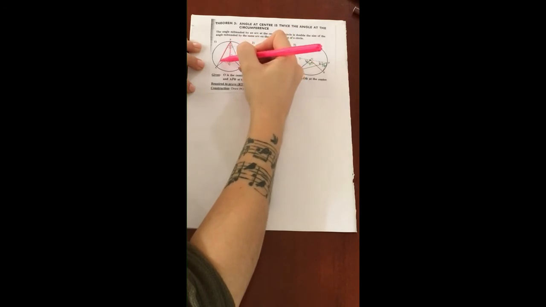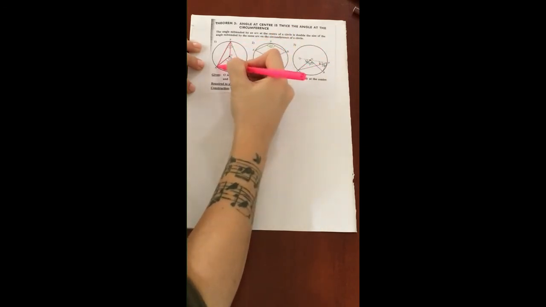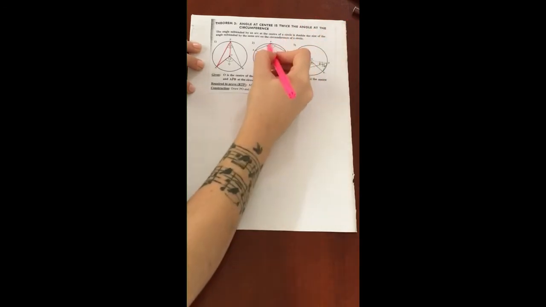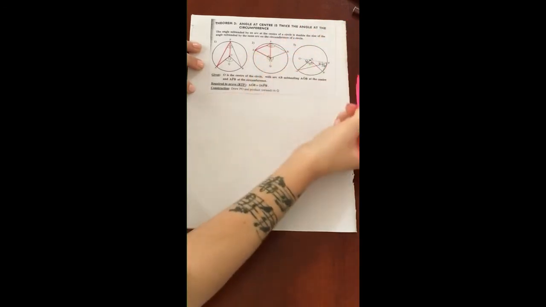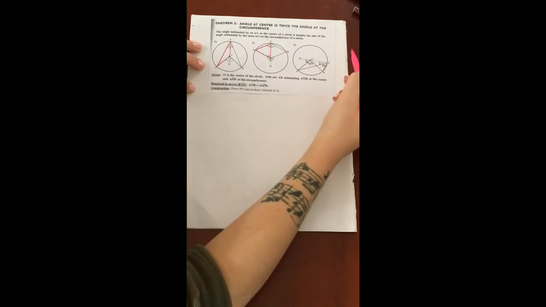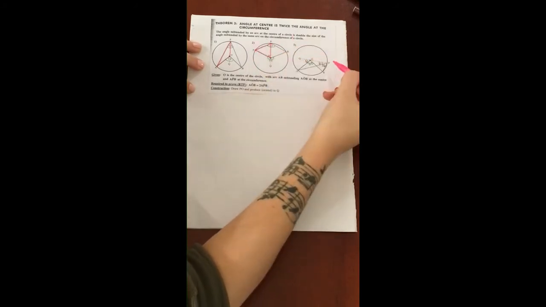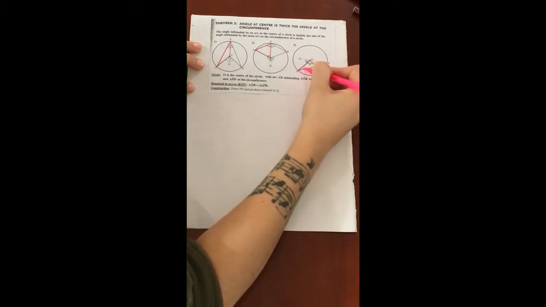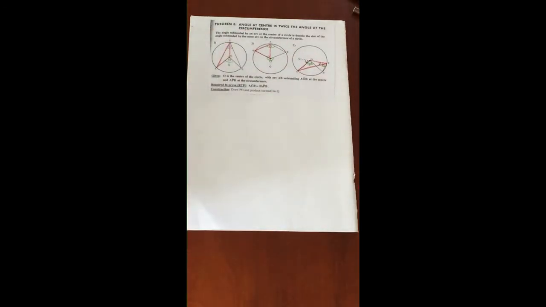So that's the first triangle. Let's do this one as well. There's one triangle, and then let's do this one. So it's PAO. I want them to be the same. Now let's do a different color for the other triangle.